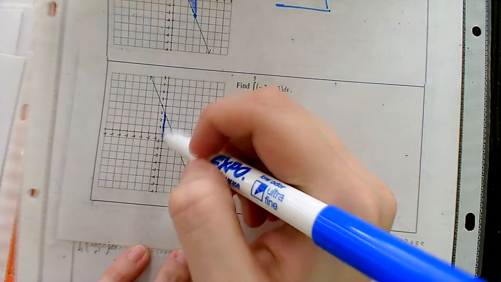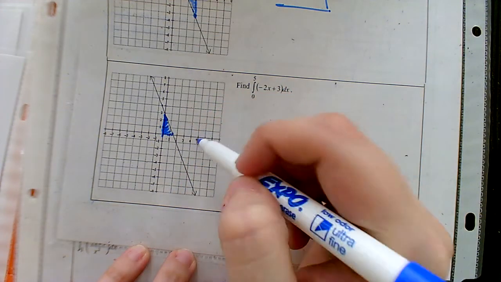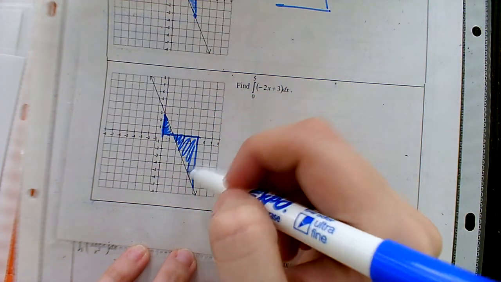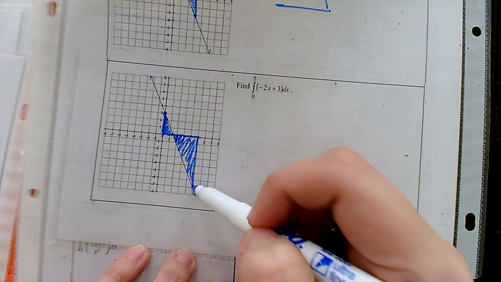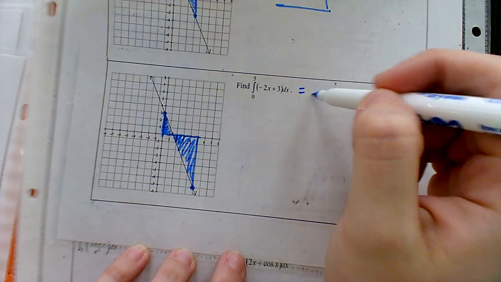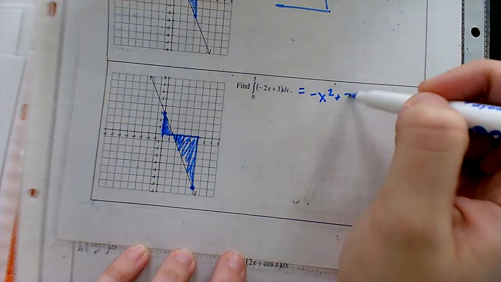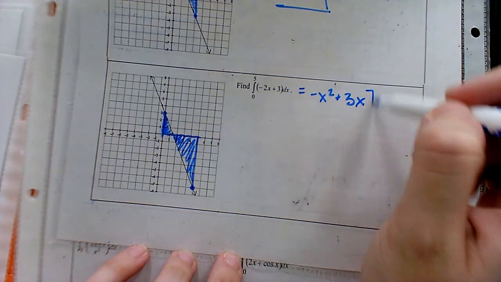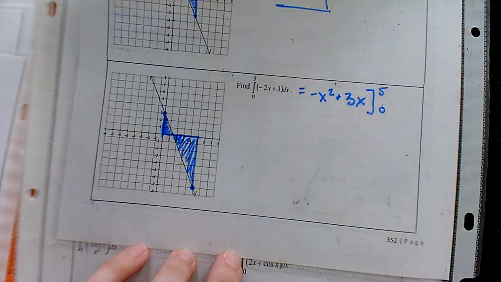0 to 5. Same equation, so we have the same antiderivative. We know the bounds, so we don't need the plus c, but you do need that bracket, 0 to 5.